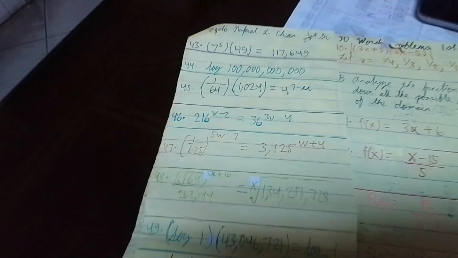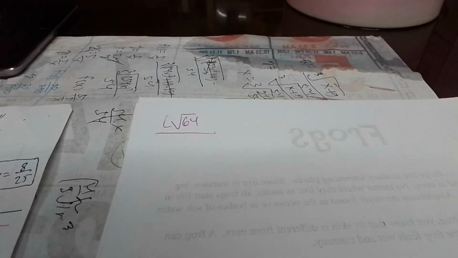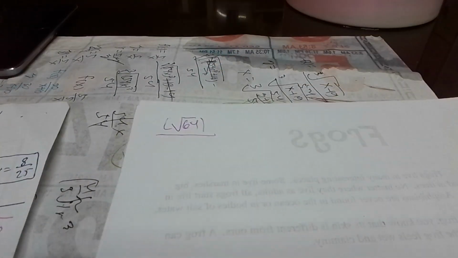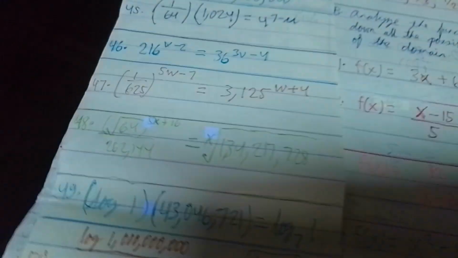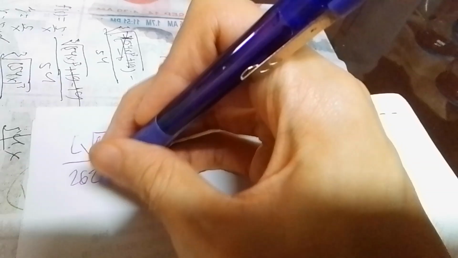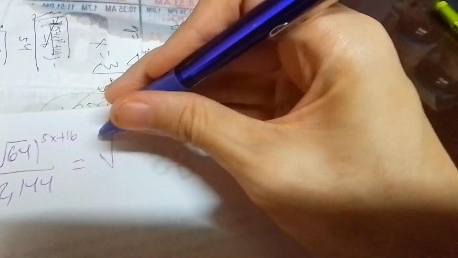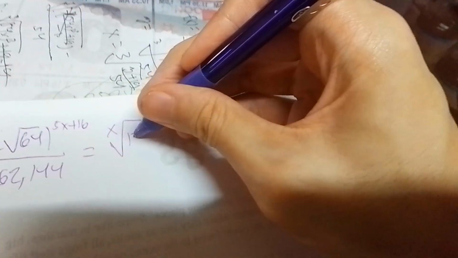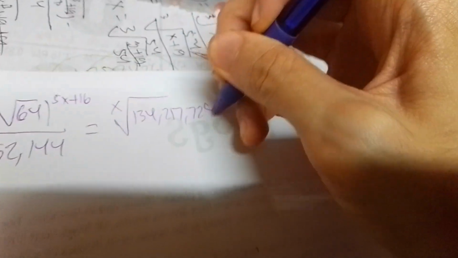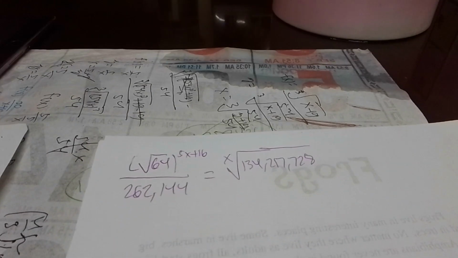It says here we have the square root of 64, that is raised to the 5x plus 16 power, is divided by 262,144, which is equivalent to the x root of 134,217,728. That sure is a big number, but we can solve this, alright?